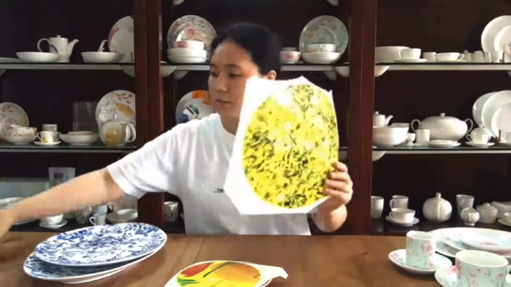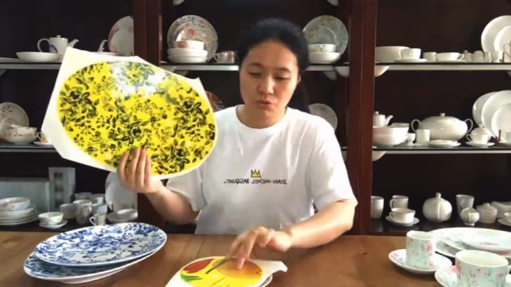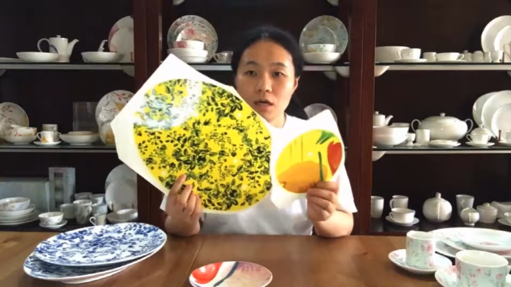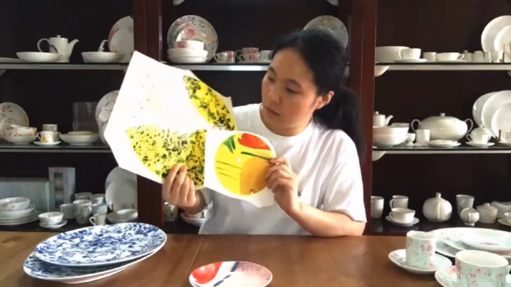DQ paper, let me show you two different DQ paper samples. These two DQ papers are all glass DQ paper. DQ paper, also known as water transfer decal, is a special kind of film.